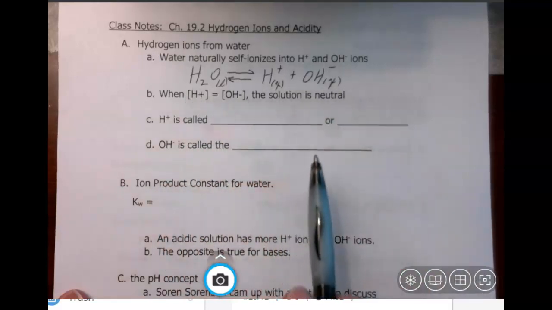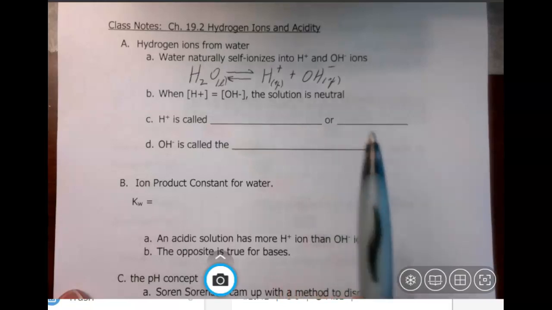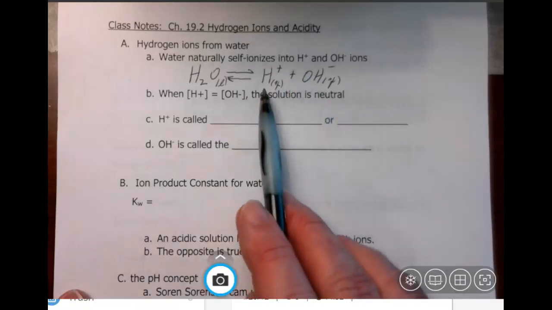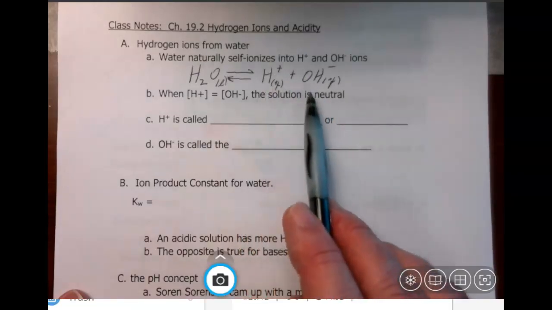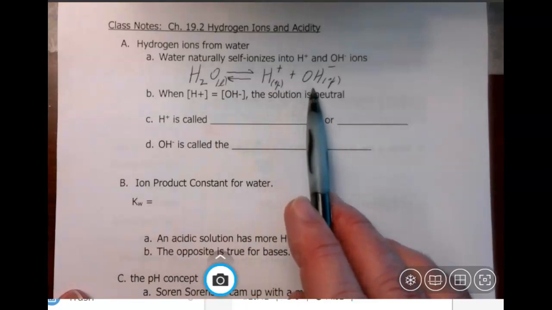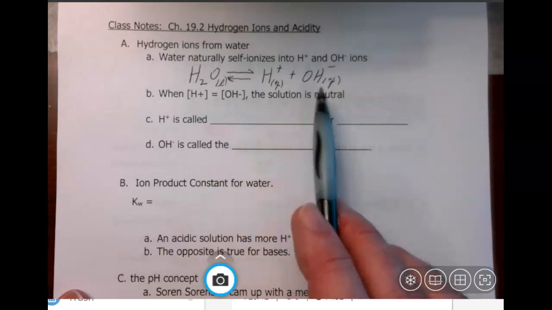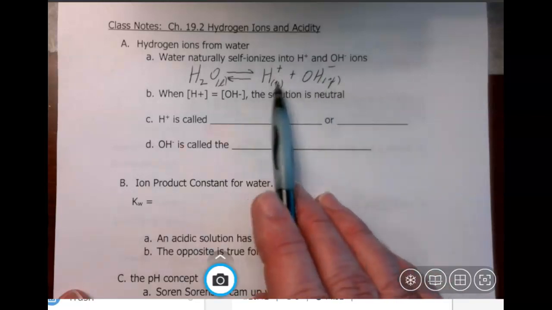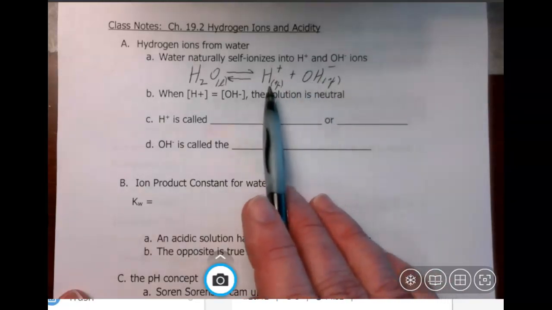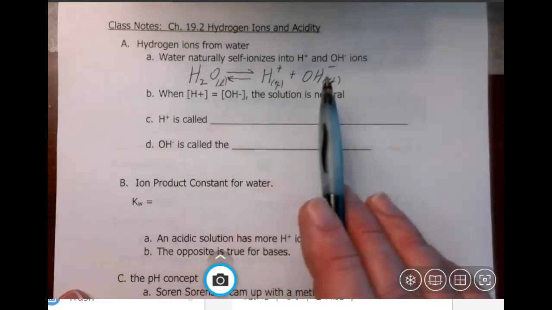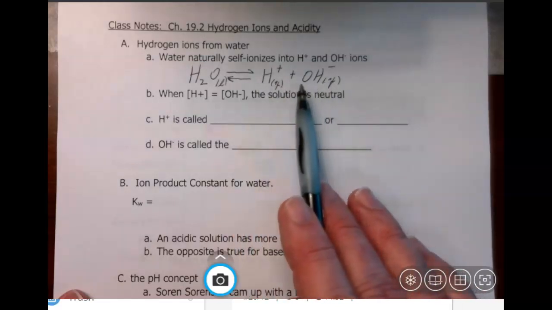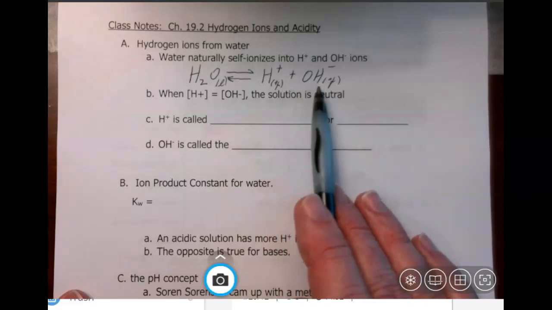Now, if you have an aqueous solution where the concentration of the hydrogen ions and the concentration of the hydroxide ions is equal, then you have a neutral solution. If you have more hydrogen ions than hydroxide ions, you have an acidic solution. If you have more hydroxide ions than hydrogen ions, you have a basic solution.